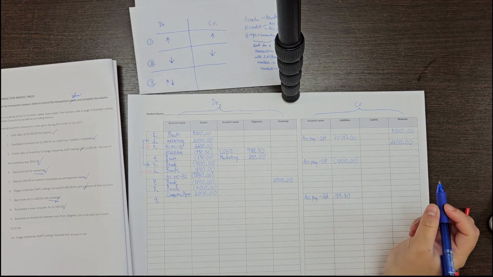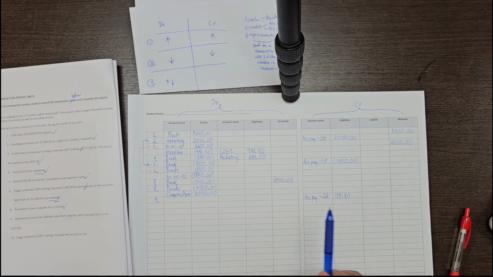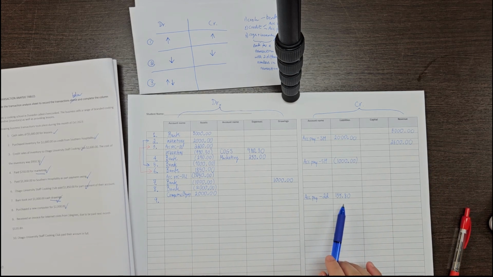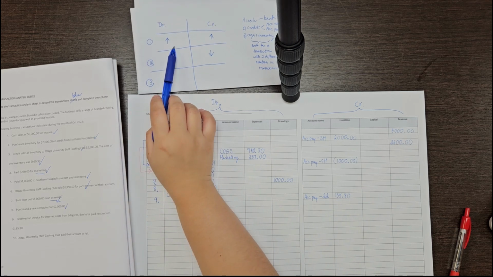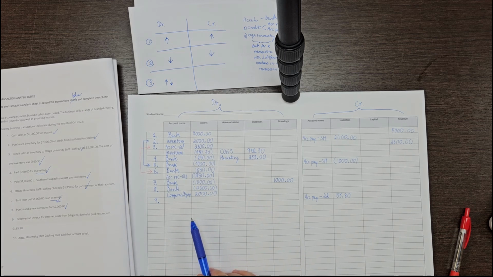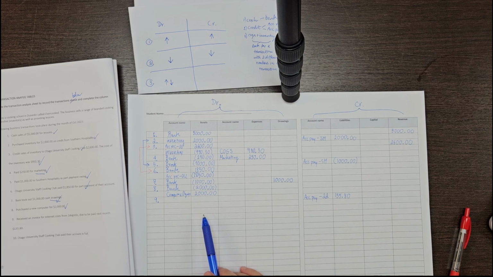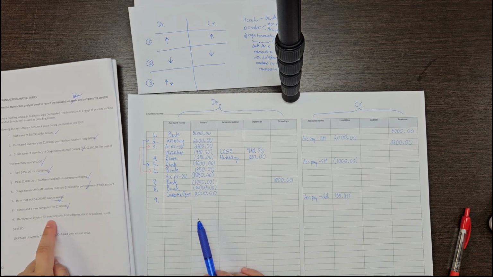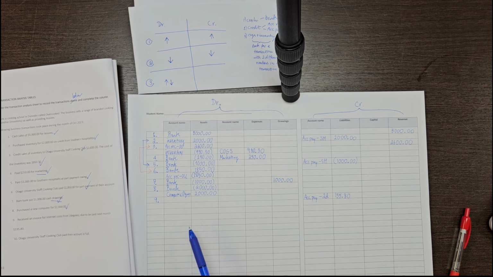135.80. Okay, and something will also happen. If something increases on the right side, we look at the row, something must increase on the left side. So will the asset increase? No, because nothing to do with cash, nothing to do with account receivable, nothing to do with equipment. You have to look back. What is the accounting element of internet or Wi-Fi?